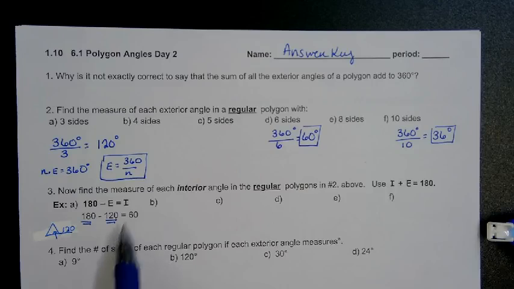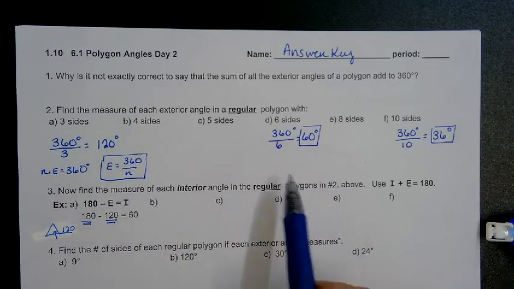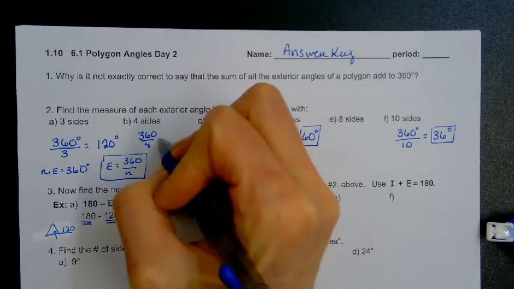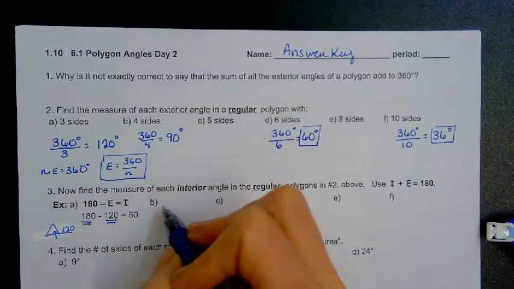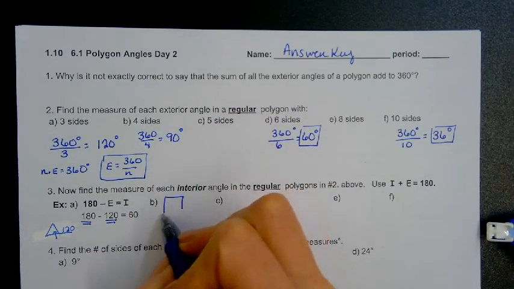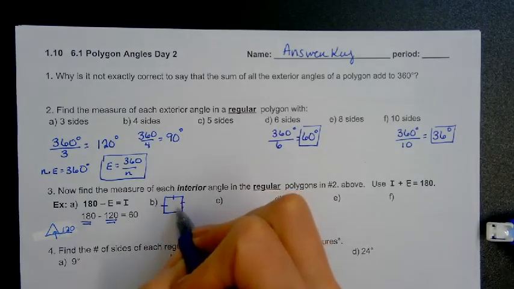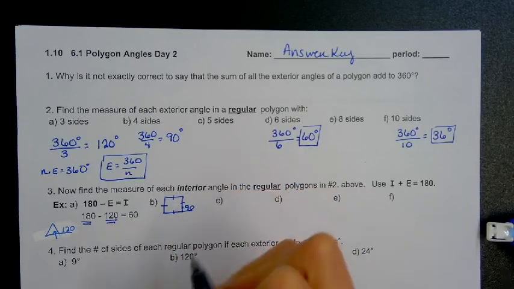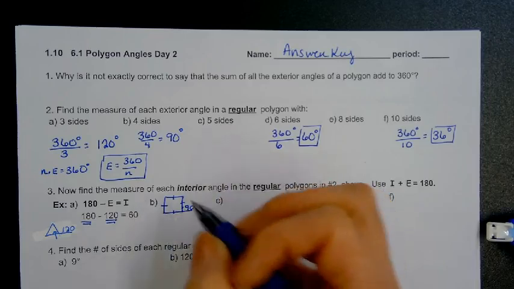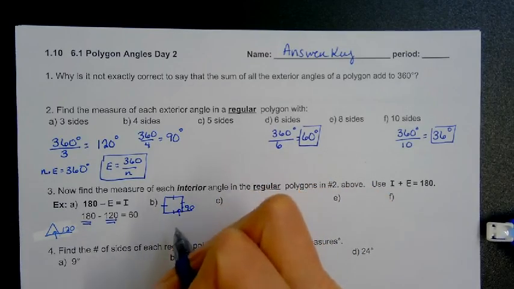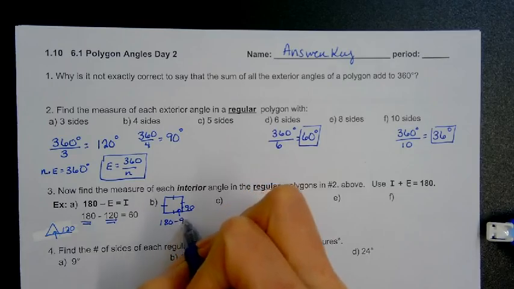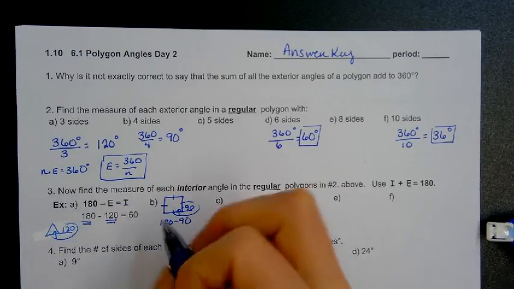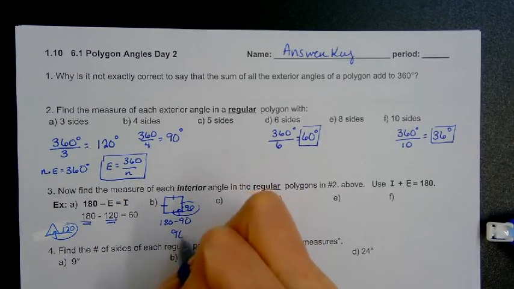So let's look at B. Okay, so 4 side figures. If we take 360 and divide it by 4, each angle on the exterior is 90 degrees. Okay, so I'm just going to draw the picture. Here we have a square because it's 4-sided and all the sides are regular. Okay, it's a regular polygon. So the exterior angle was 90. We found that out in number 2. Now we can just look for this interior angle here. It's going to be 180 minus 90. These are a linear pair, so they're going to be supplementary. So the interior angle here is 90 degrees.